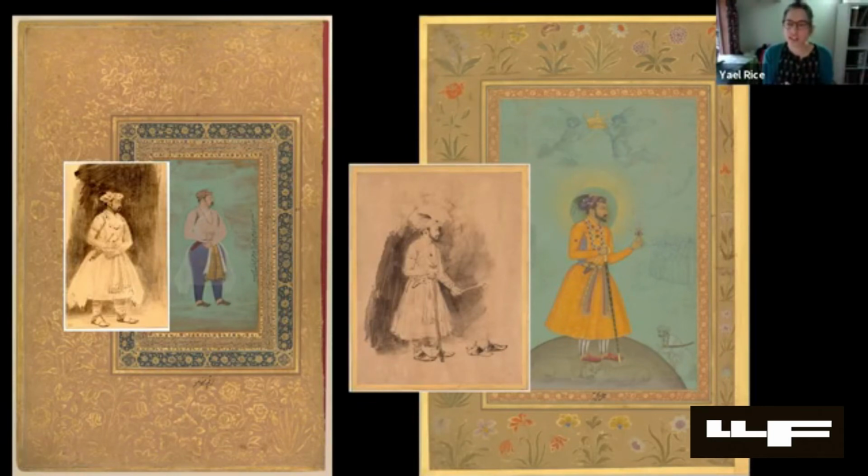But I would argue that the album itself, the Mughal album, because of its universalist aspirations and ambitions, part of the goal was really to get these albums out into the world.